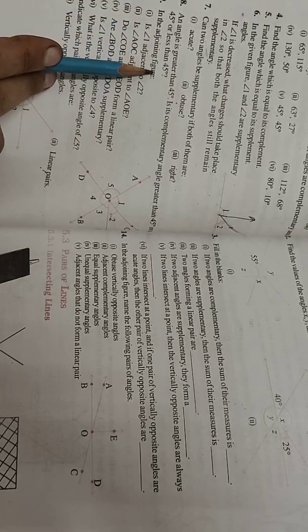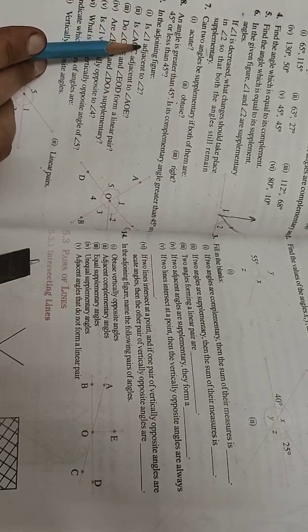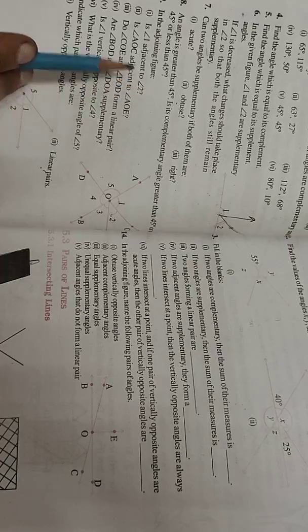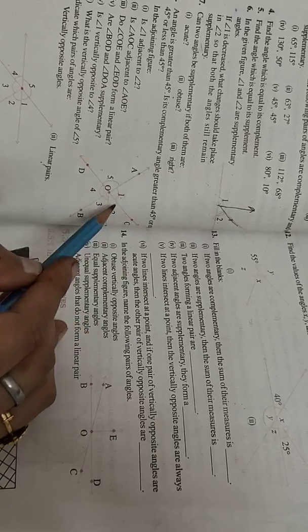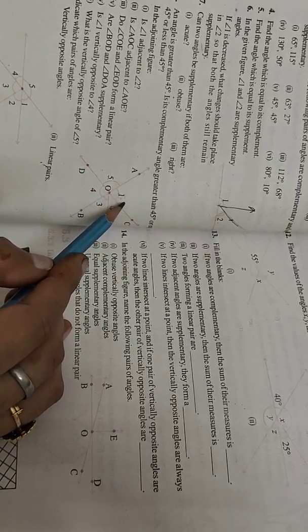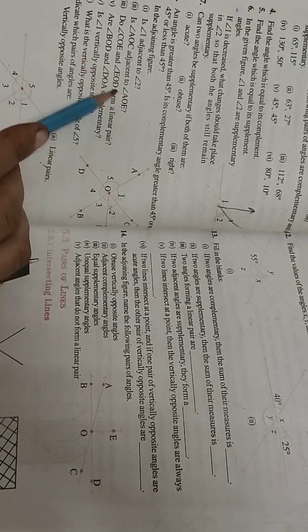In the adjoining figure, is angle 1 adjacent to angle 2? It is asked whether angle 1 is adjacent to angle 2 or not. Can you see? I can tell that angle 1 and angle 2 are adjacent, yes. Similar types of questions are asked, where you need to write yes or no just by looking at the figure, so you have to do this yourself in the book only.